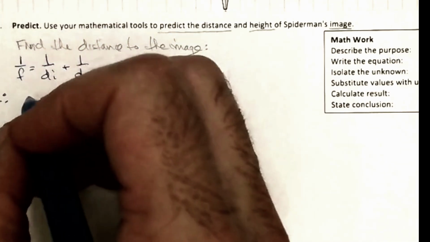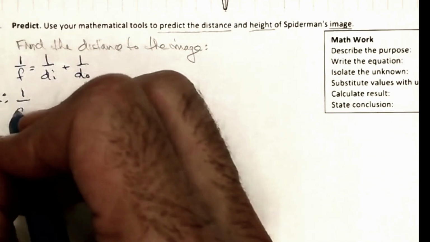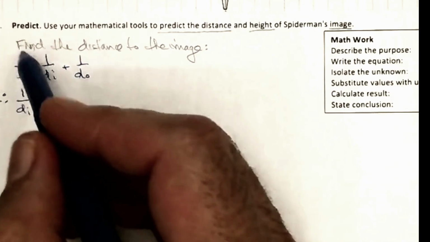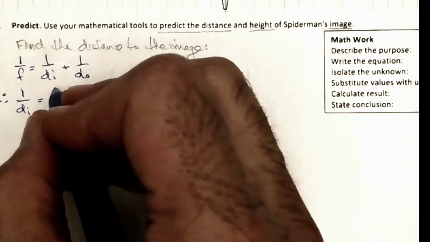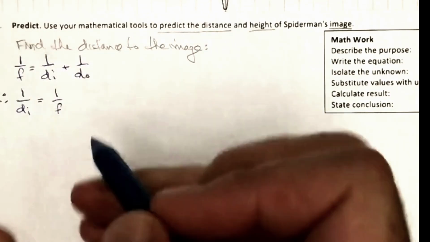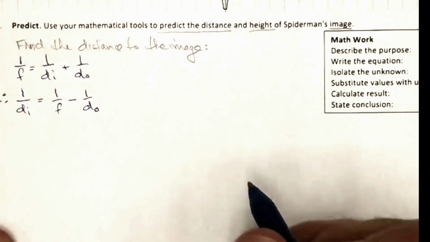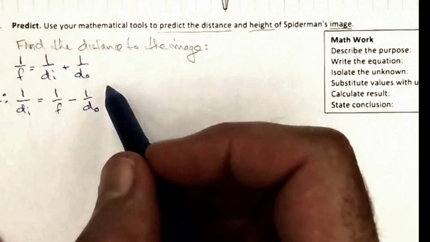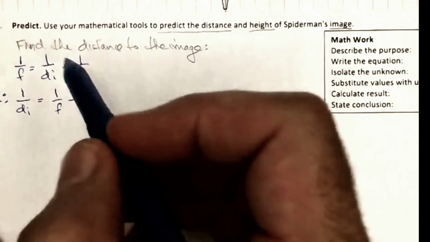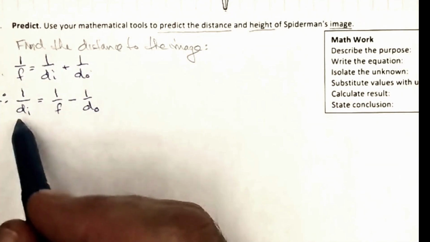So on one side of the equation, we're left with 1 over the distance to the image, and that's equal to, on the other side, 1 over the focal length, minus 1 over the distance to the object. Another way of thinking about this is we subtracted 1 over dO from both sides of the equation. Now we have isolated our unknown quantity.